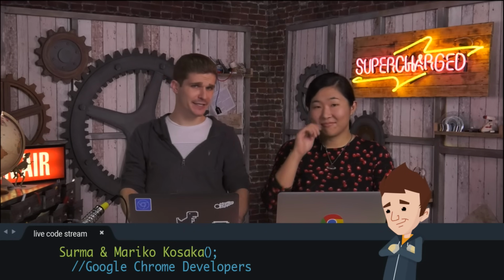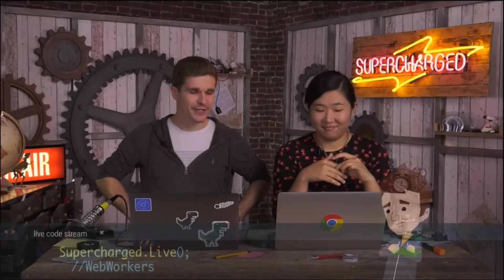So, WebWorkers. Usually on Supercharged, we do more bleeding edge technology, things that only work in Chrome Canary with the web platform flag enabled. But today, with WebWorkers, we're actually using something that has been around for years. Yeah, and many browsers, I think even multiple versions of Internet Explorer, have support for WebWorkers. Pretty much. So you can follow along in whatever browser you are on today. And that's new. So Mariko, welcome. I'm very happy to have you here.